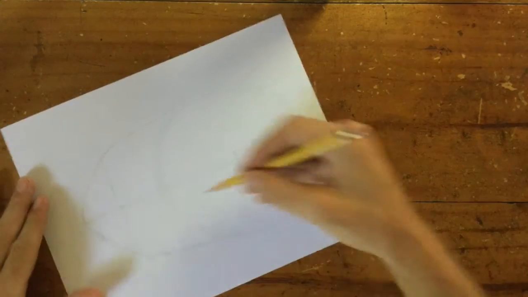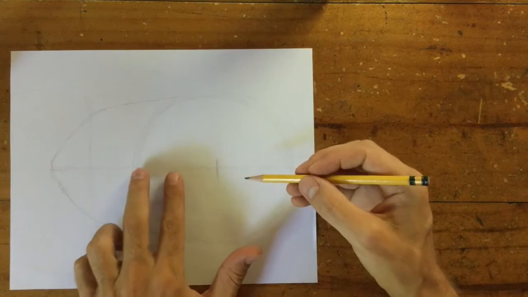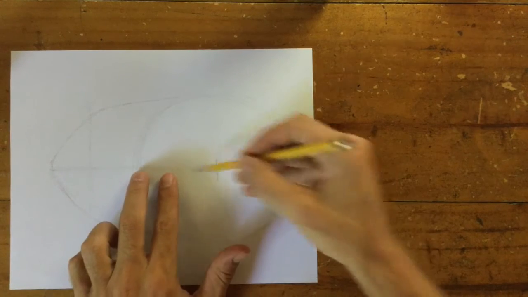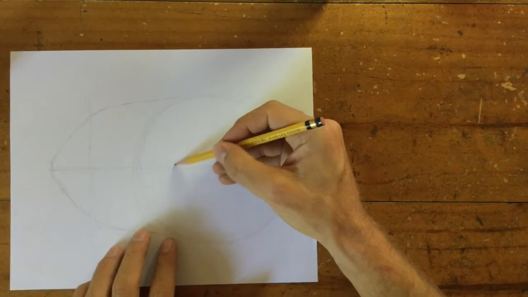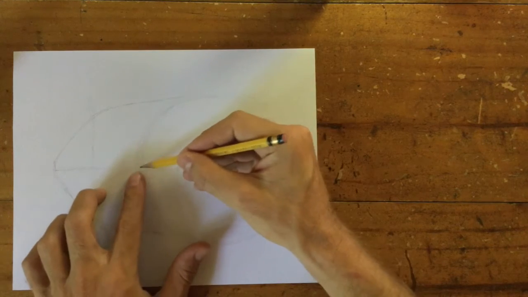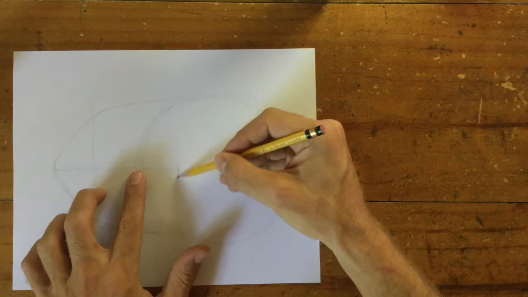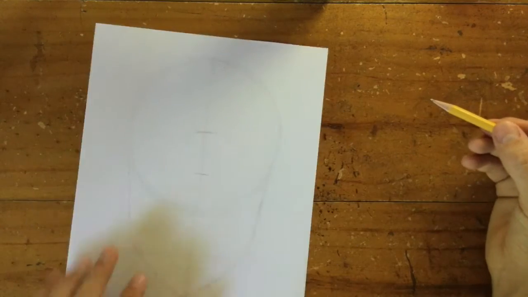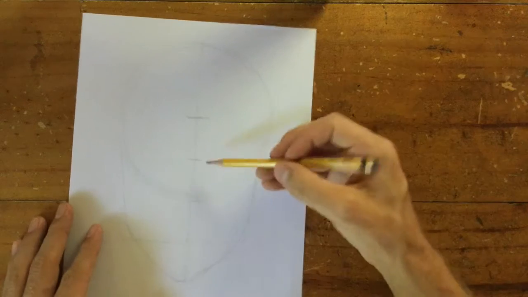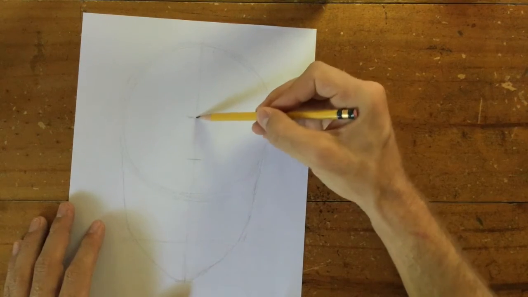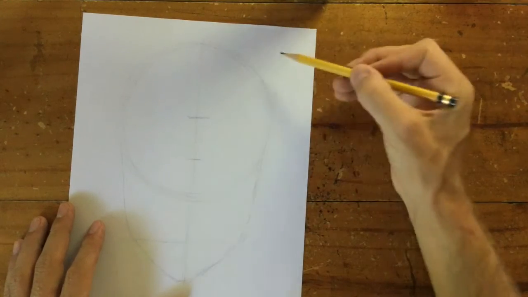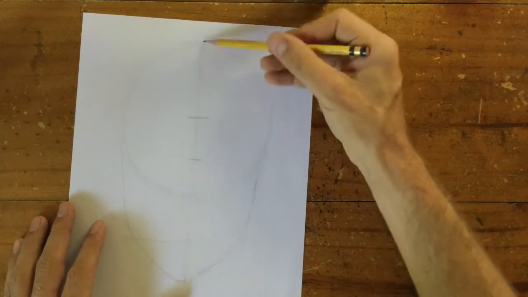Okay, the next thing I'm going to measure is half this distance again. So it's about here, the line that I'm looking for. So it's the circle to the center point and then halfway along that line. Who knows the name for that special distance between the center point to the edge of the circle? What's that called? Anyone know?